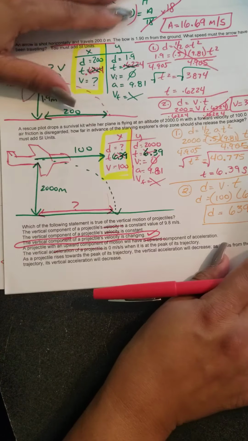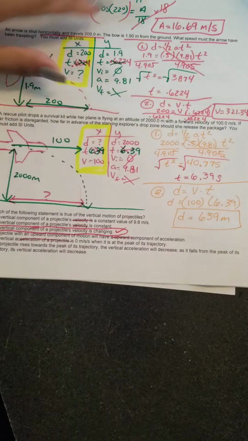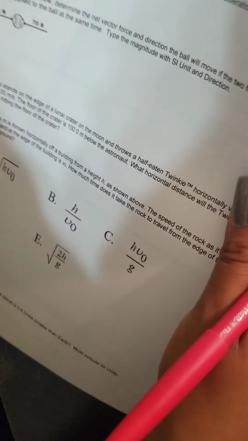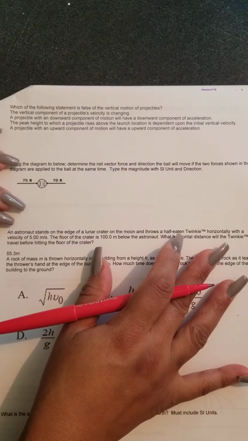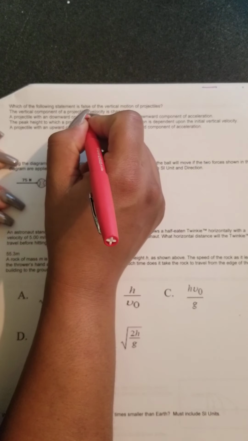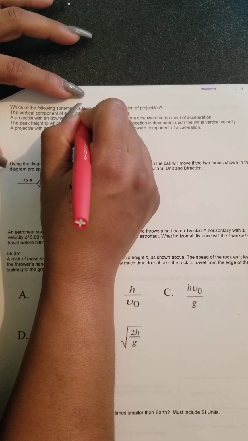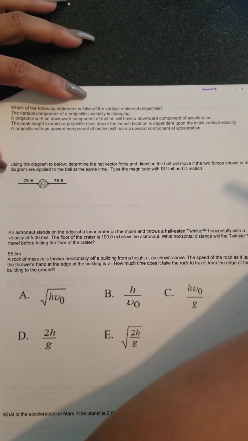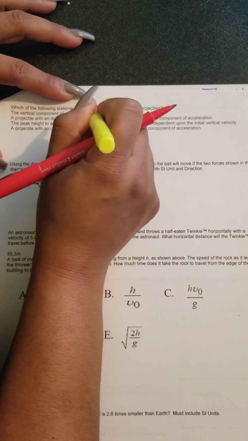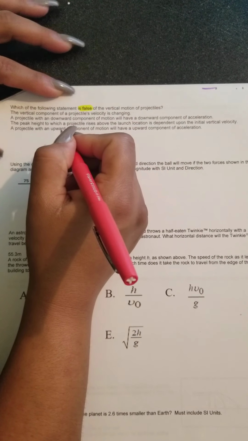Let's keep going. Next one here says, which of the following statements is false of the vertical motion of the projectile? Oh, okay, we're looking for false.